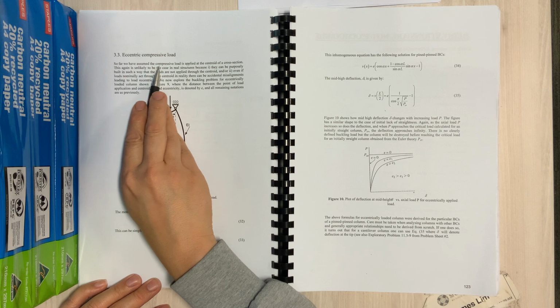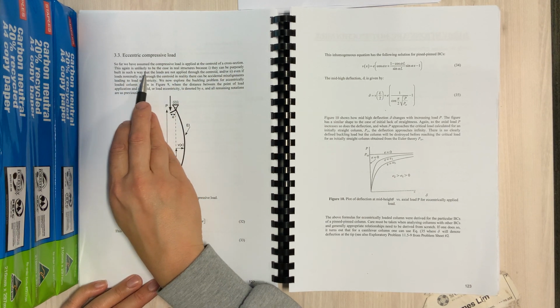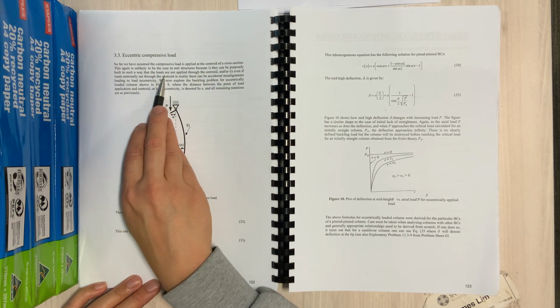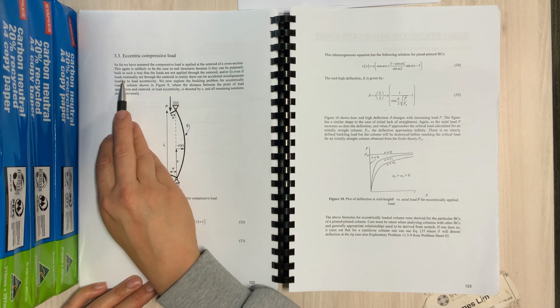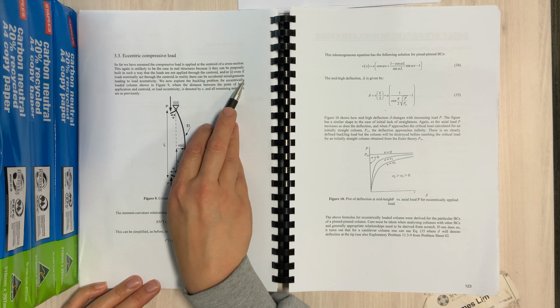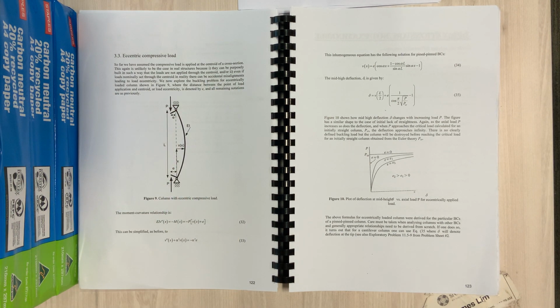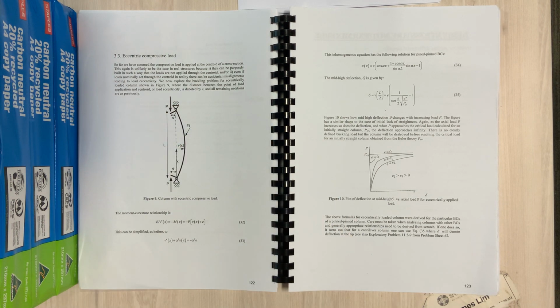So far we've assumed the compressive load is applied at the centroid of a cross-section. Again, that's unlikely in a real structure, because they cannot be built in such a way that the loads are always applied through the centroid, or even if the loads act normally through the centroid, in reality there can be accidental misalignments leading to load eccentricity. So we now explore how we can use what we've developed in order to take that into account.